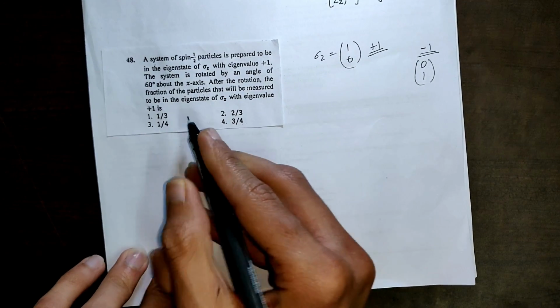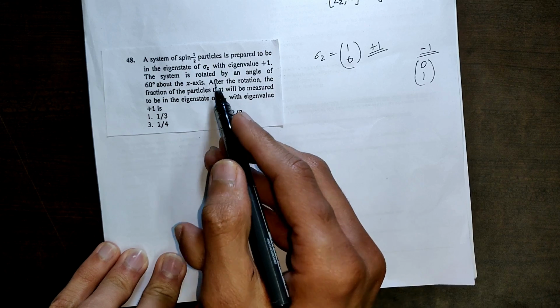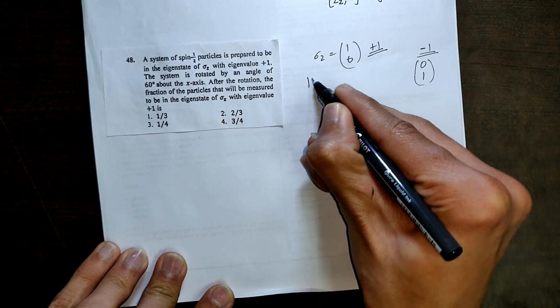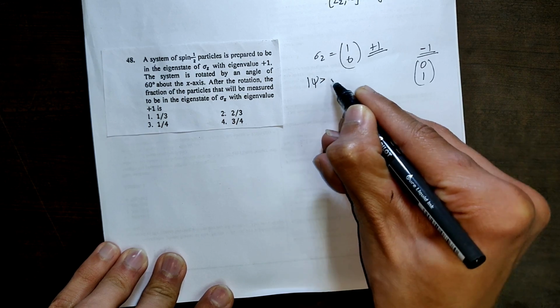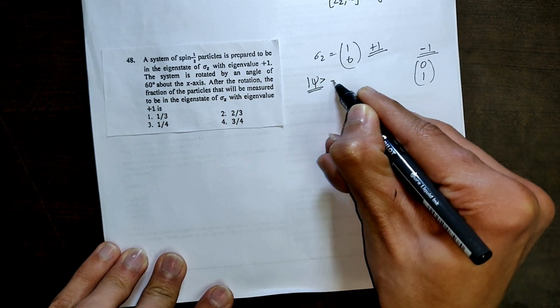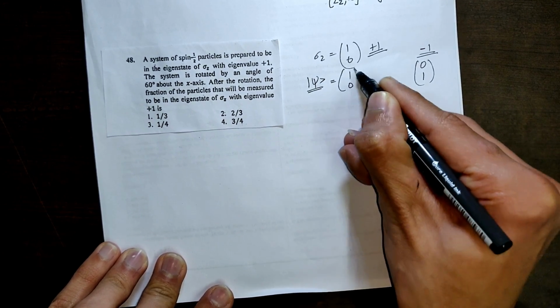Now the system is rotated. Initially the system is in the state for the eigenvalue +1, so the initial state is 1 0.